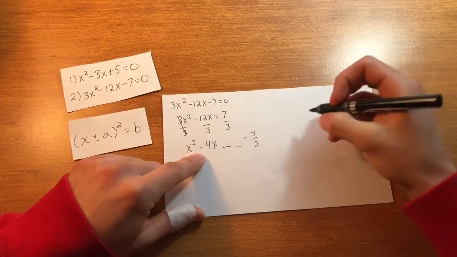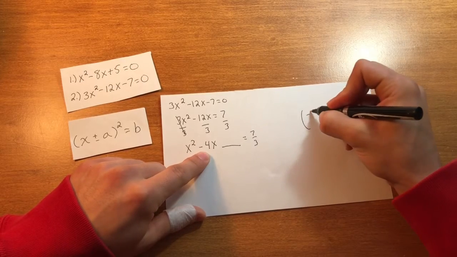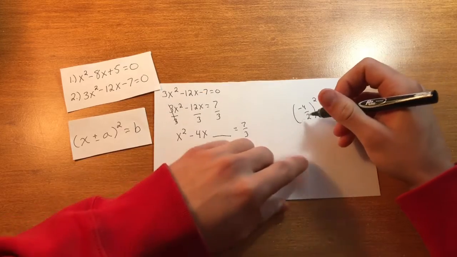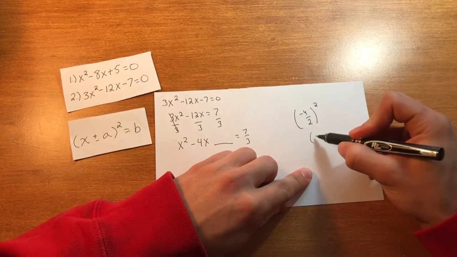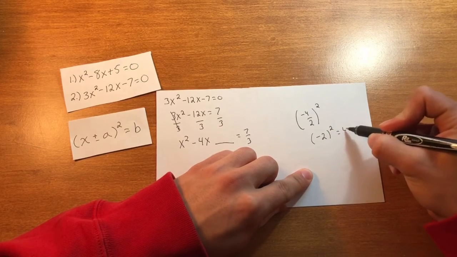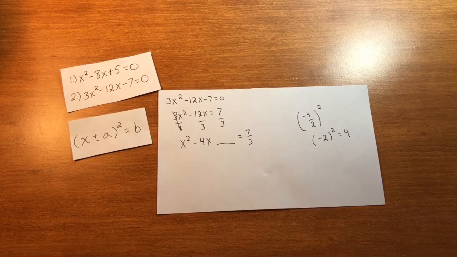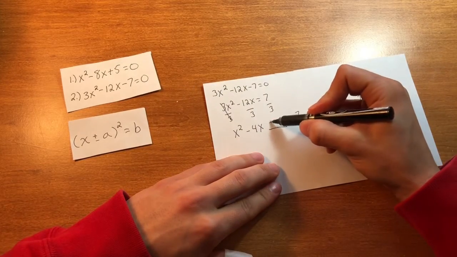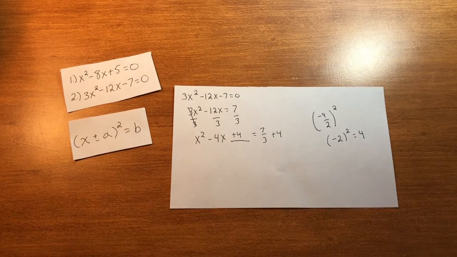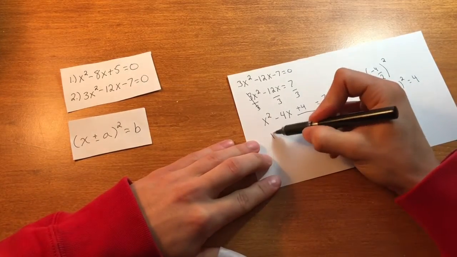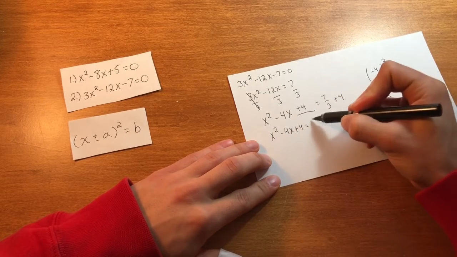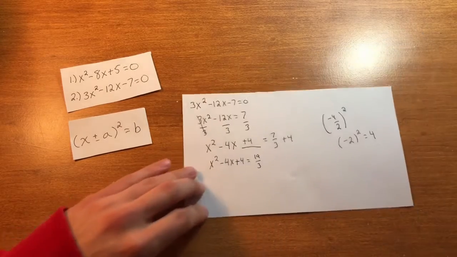Next thing is to take this negative 4, divide it by 2, and then square it. So negative 4 divided by 2 is negative 2, and negative 2 squared is 4. All right, so I'm going to add 4 to the left side and add 4 to the right side. Okay, so now this is x squared minus 4x plus 4 equals 19/3. Okay, great.